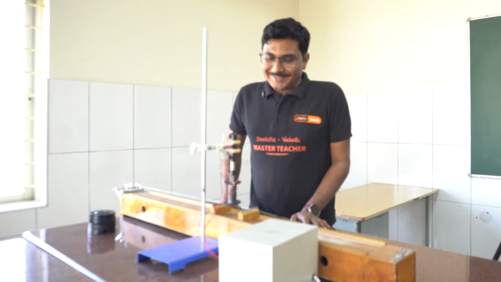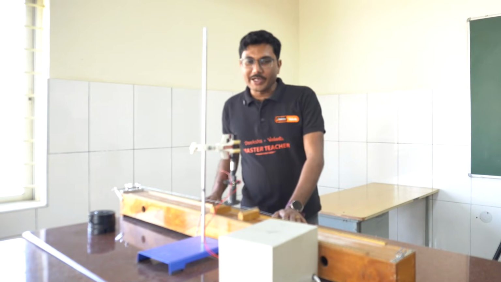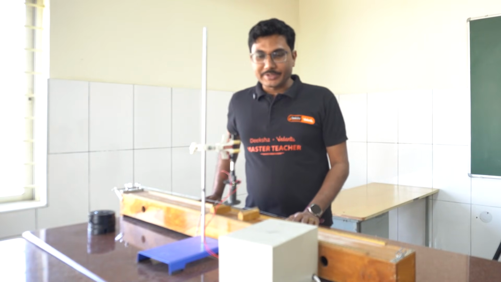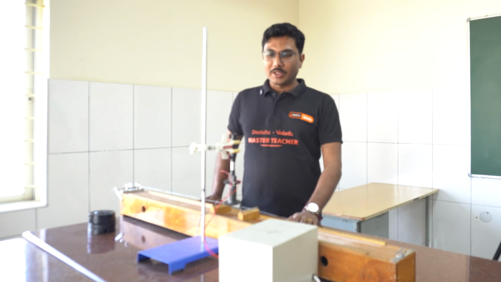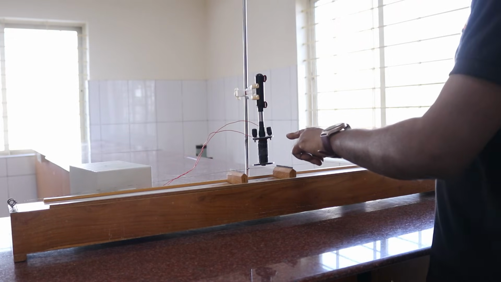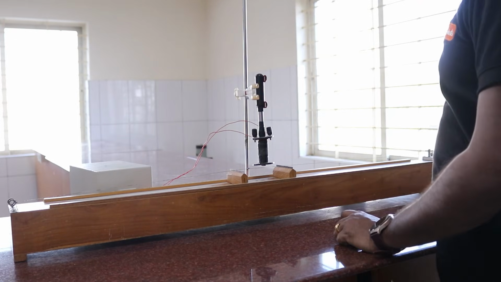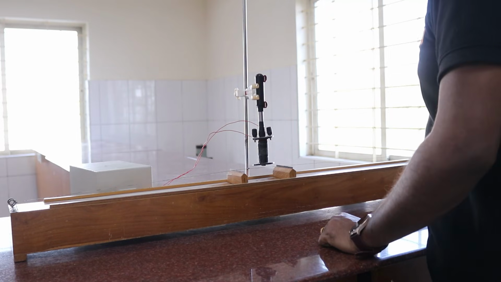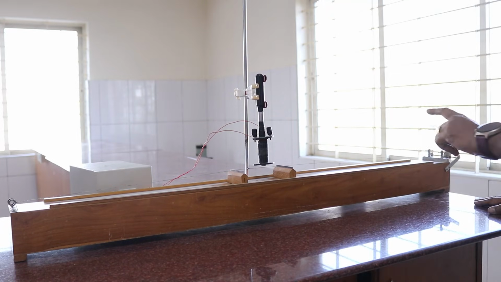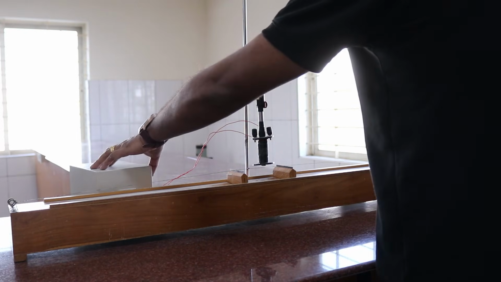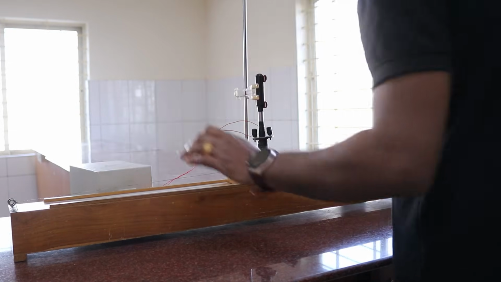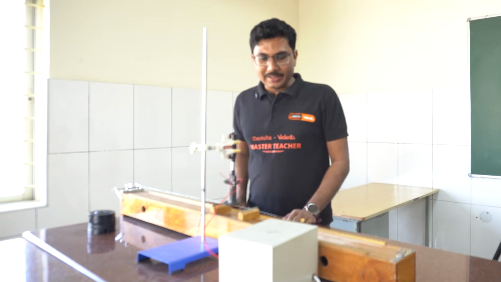Okay, now let us discuss another important experiment where we are going to determine the frequency of an AC. Here we are using a system of electromagnet which vibrates when an AC current passes through it. When you switch on the circuit, you will see that there is a very little vibration.